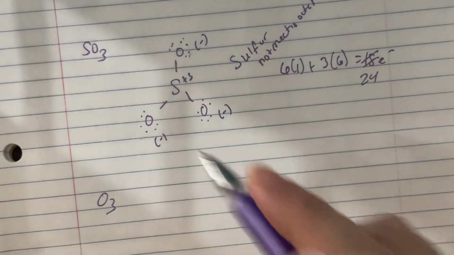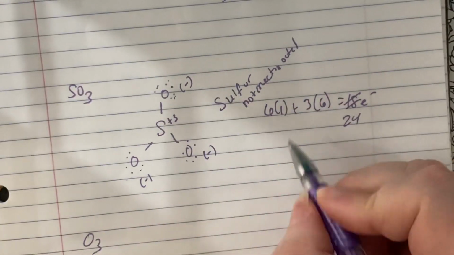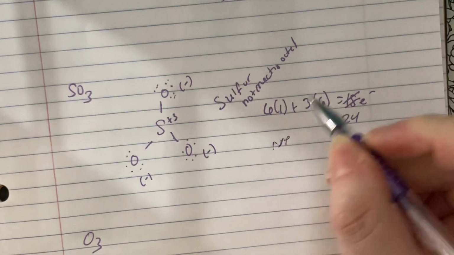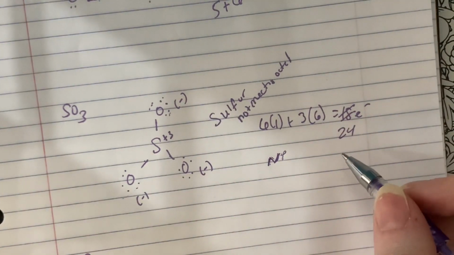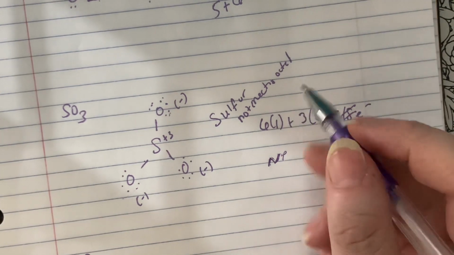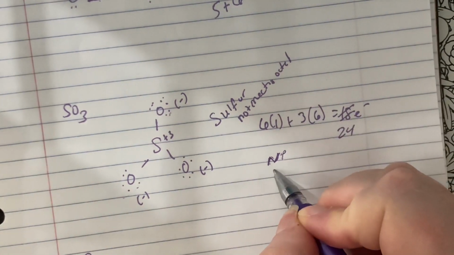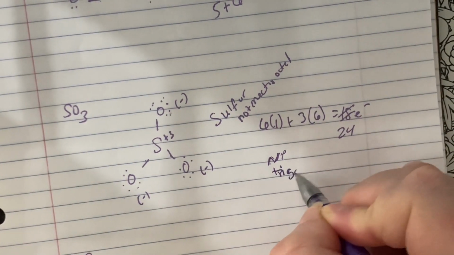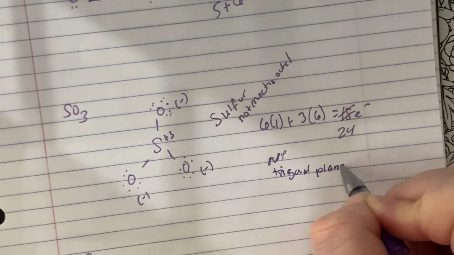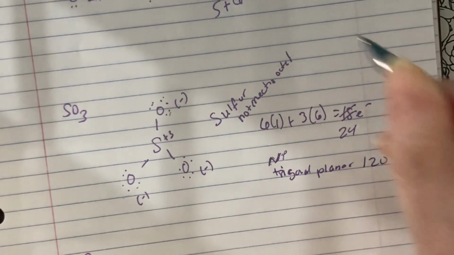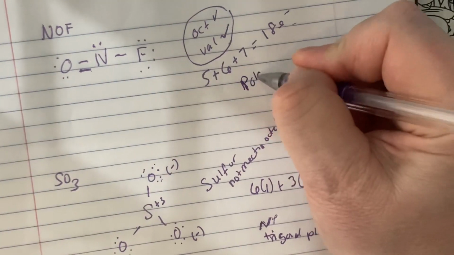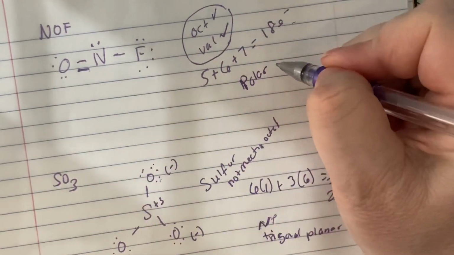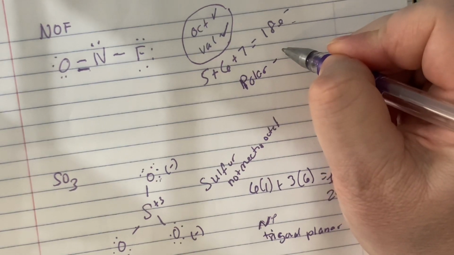So I'm going to move on. Oh, but what do I need to do? Non-polar, because no lone pairs, no different outer electrons, okay? And that works for your rules. And trigonal planar, 120 degrees. And that guy up here, polar, different outer atoms, okay, but no fun bonds.